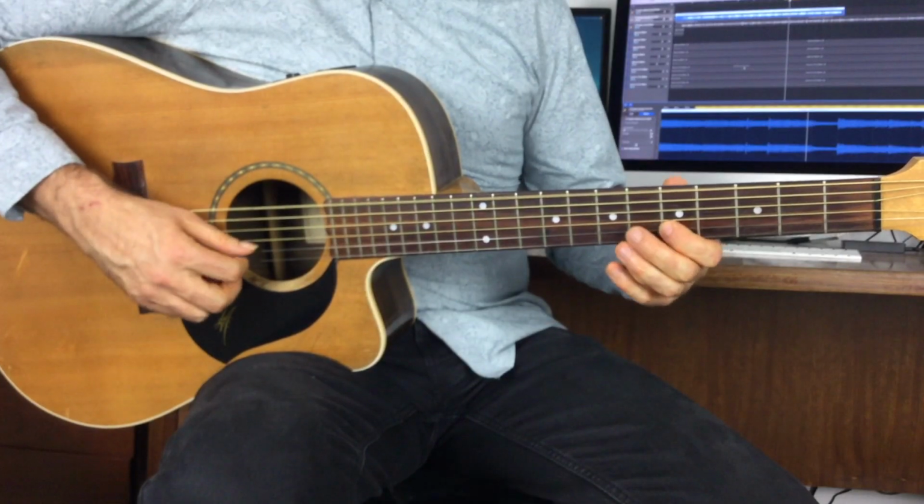Phrygian has that sort of flamenco, Spanish, Middle Eastern type sound that is a very, very cool sound. You could possibly have heard it there, even though we've got no reference. I could simply just play a low E string, because it's the root of the key, right? E Phrygian, E being the root note, and then play the scale.